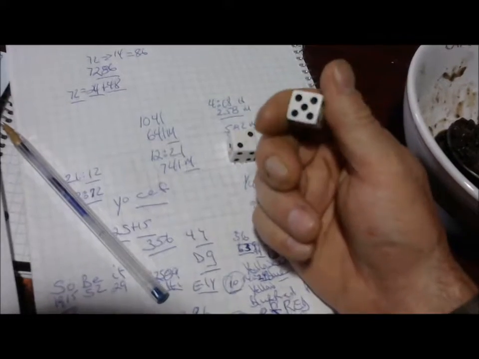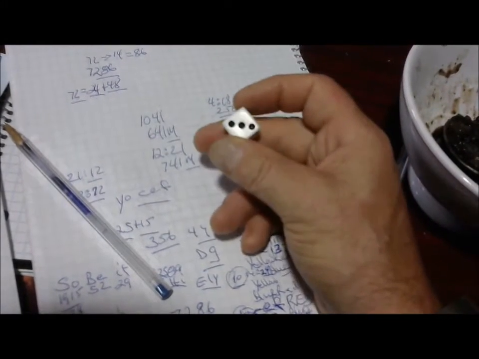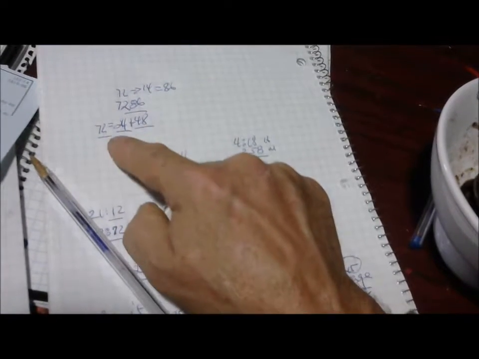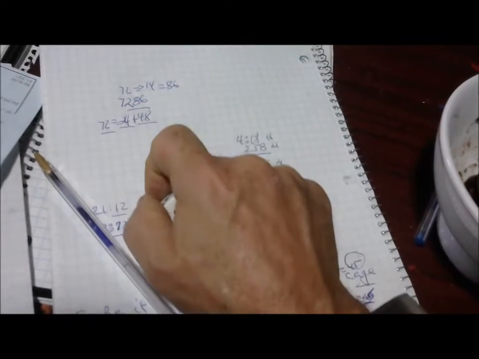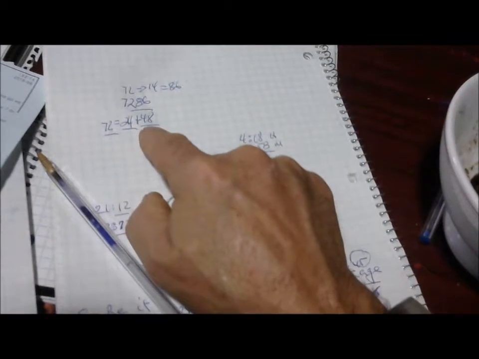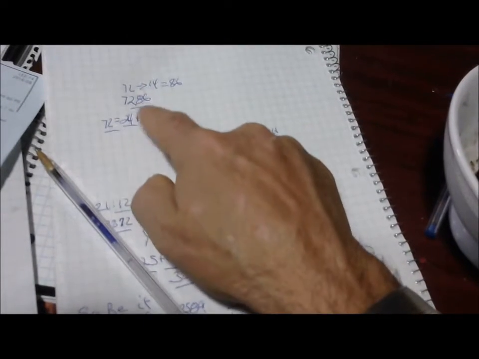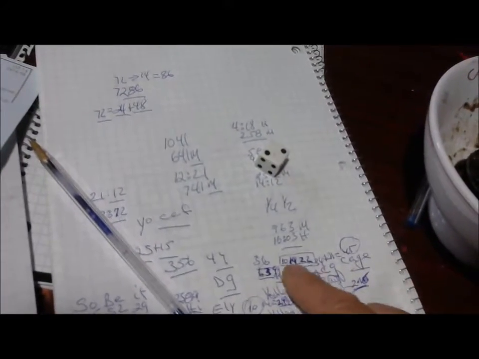Turning in Mars. Where's Mars? Turning in Mars, 4 and 3, lock position. 7 times 2, 14. 7 plus 2 is 9. 7, 14, 14, and 72 is 86. 6 times 8 is 48. The difference is 24. 24, 10, 24, 10, 24.